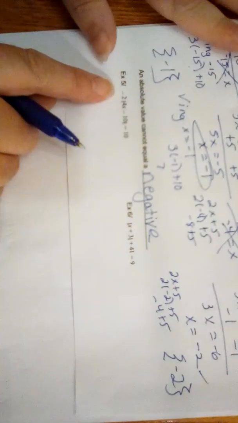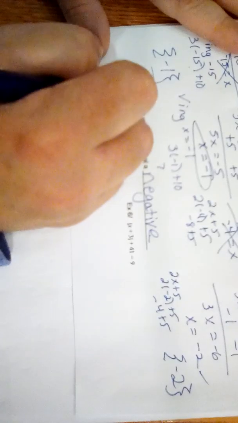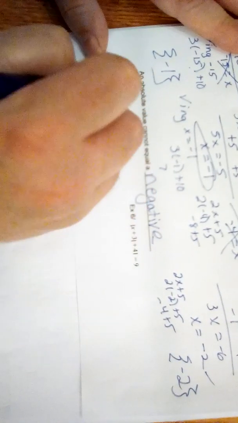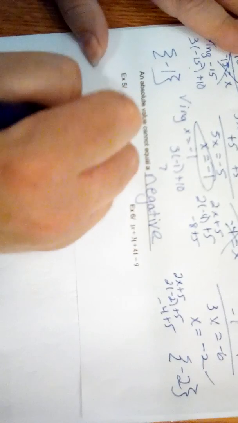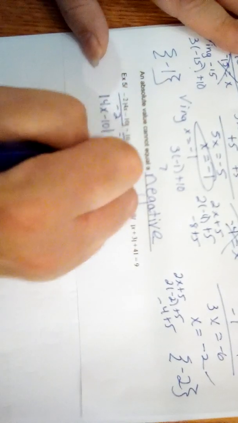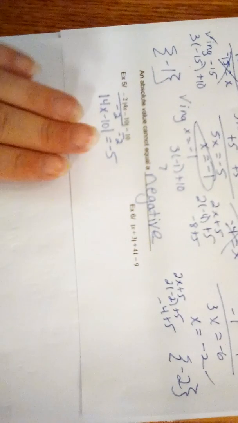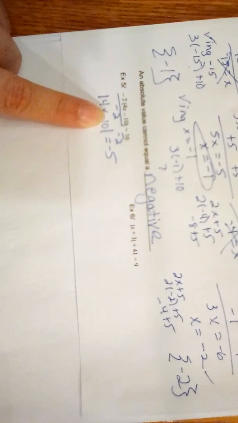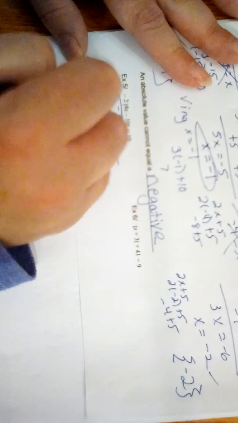So if I say I want to isolate, that's a negative 2 times the absolute value, so to get rid of it, I have to divide. Okay, absolute value, equal sign, negative number, I'm done. That can't happen. There's no number that I can put in here that I can take the absolute value of and get a negative. So there's no solution.